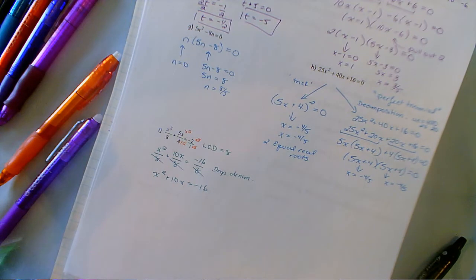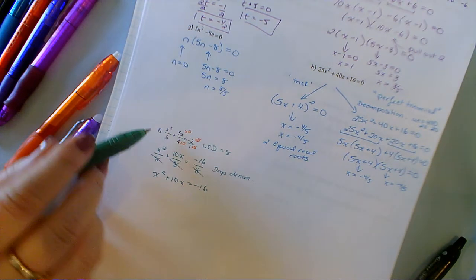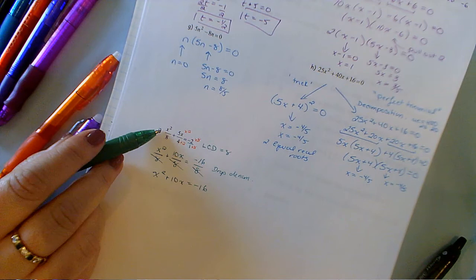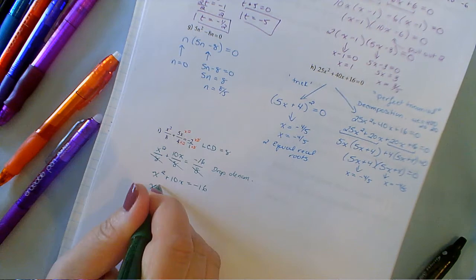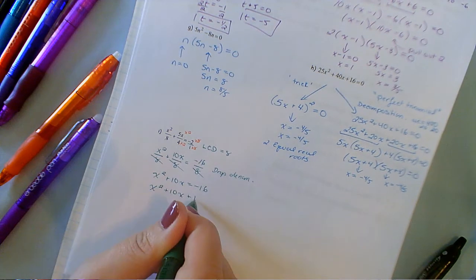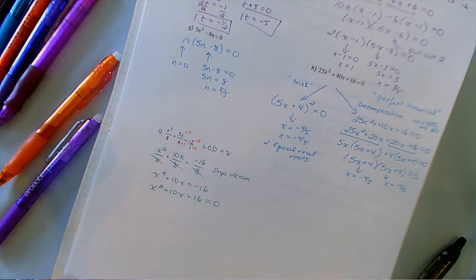So that's a much easier thing to deal with than up here. So I always suggest when you have multiple fractions in an equation, you get a common denominator. So x squared plus 10x plus 16 equals 0. You still have to make it equal 0 on one side, clean it up, and do what you would normally do. So now we go through our factoring steps.